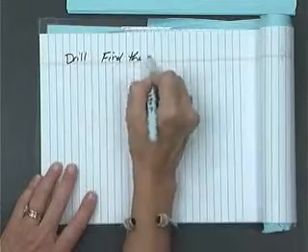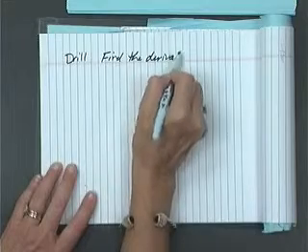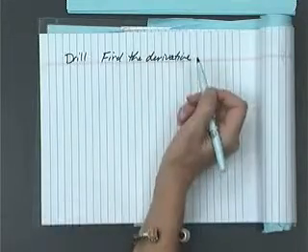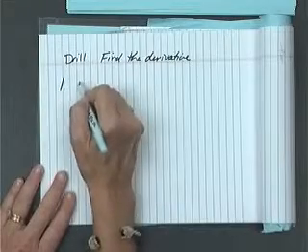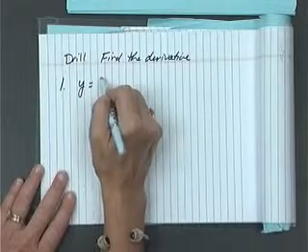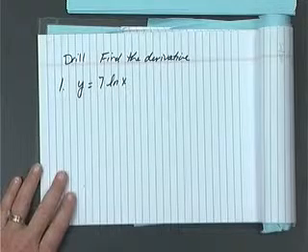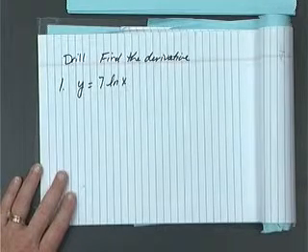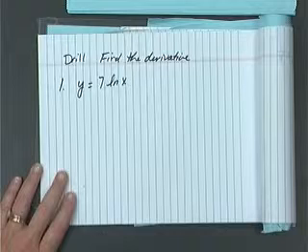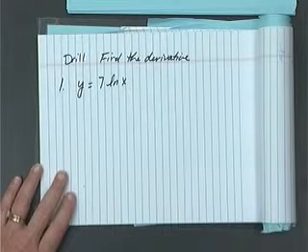Find the derivative. All right, number 1. Y is equal to 7 times the natural log of x.